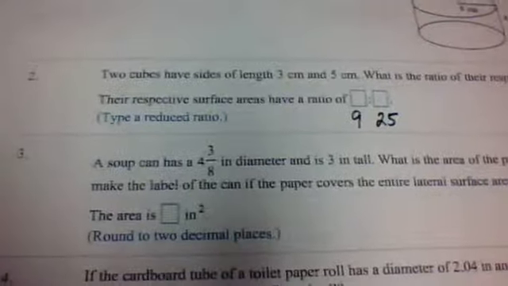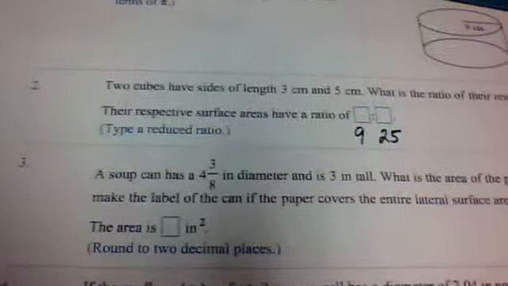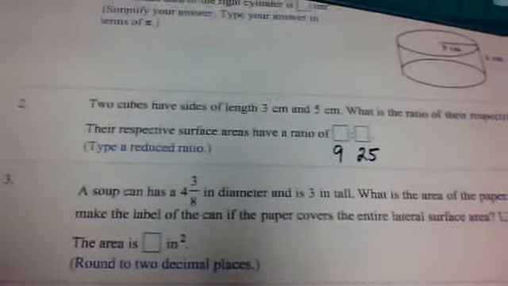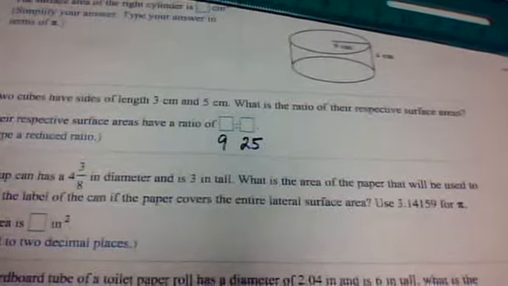Okay, let's look at problem number 3 out of section 13.4, where you have a soup can that has a 4 3/8 inch diameter and is 3 inches tall. What is the area of the paper that will be used to make the label of the can if the paper covers the entire lateral surface area? And you want to use 3.14159 for pi.